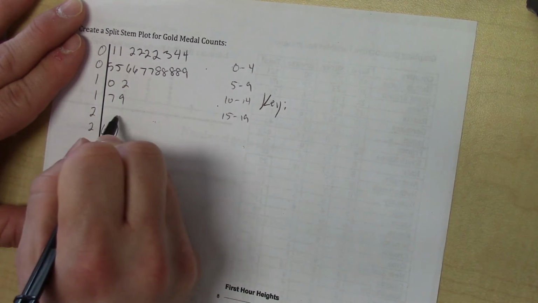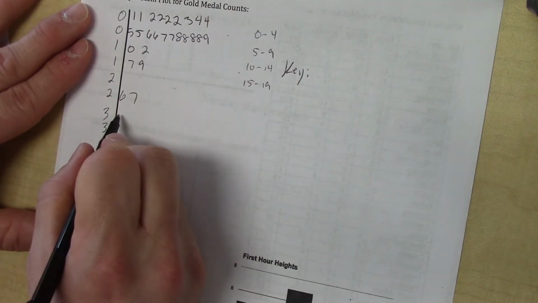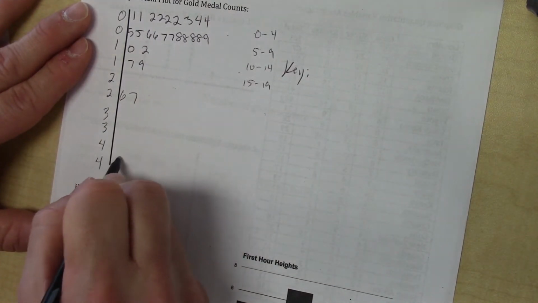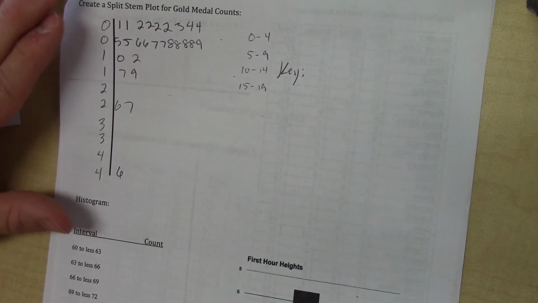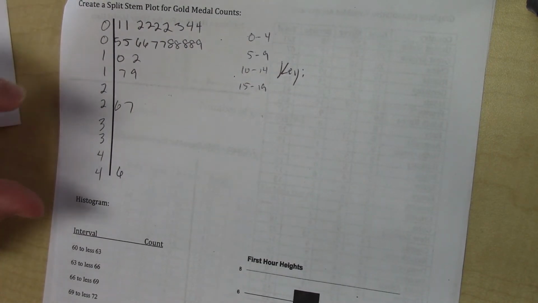You don't write zeros here, or they mean 20, right? Don't write anything in the 30s, but then it goes all the way down to 46. And so maybe a stem and leaf plot was a little better than a dot plot to be able to represent this data. And a split stem really evens it out too, okay?